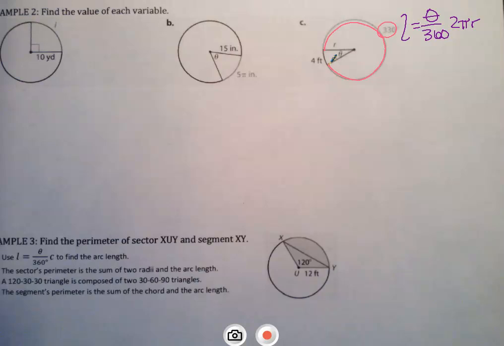For the major arc, but what else do we know about the arc measure? It's the exact same as the central angle. So this angle in here is also 330, which means theta is equal to what? Theta is equal to 30, right? Because 360 minus 330 equals 30 degrees. Very nice job.